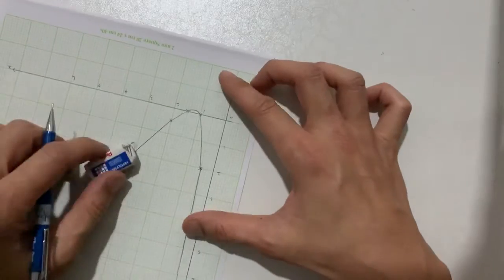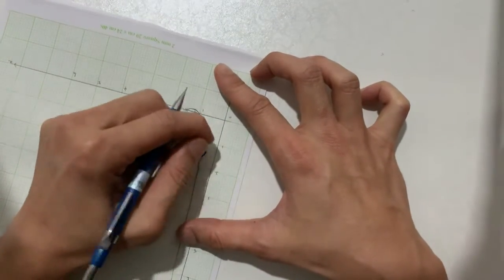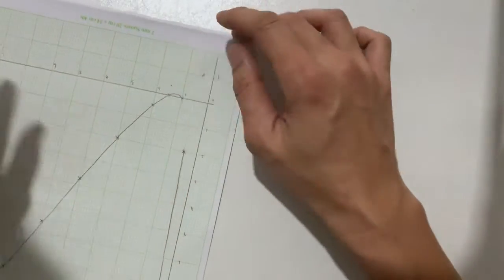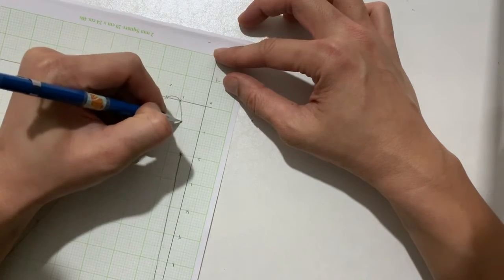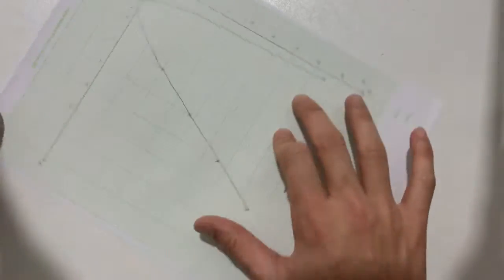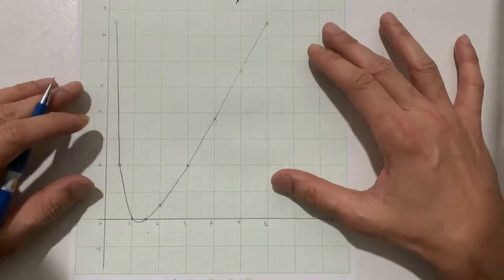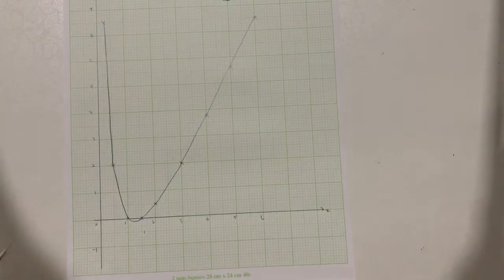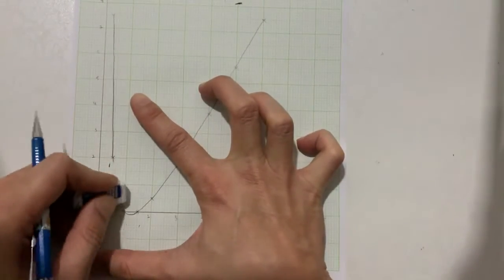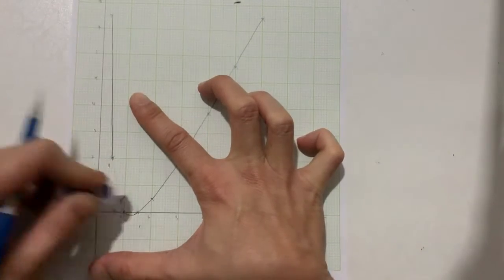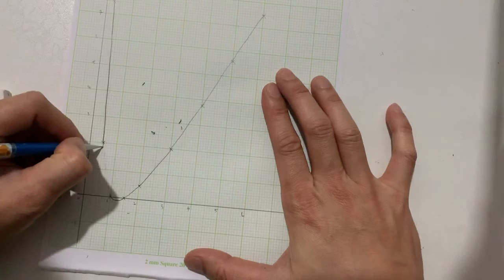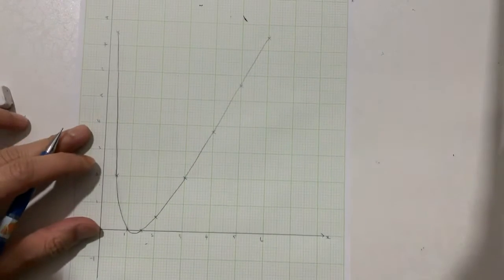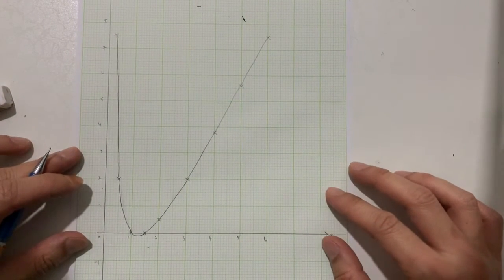Then I can improve on this portion, try and make it more natural. Once I'm done, I have a graph that looks almost like a U. Again, I'm going to change this portion a bit. And I have a graph here that I'm quite happy with.